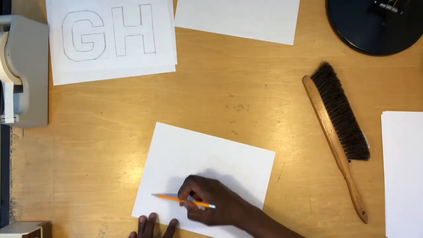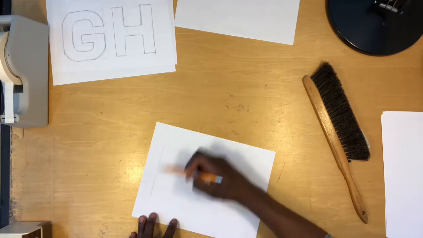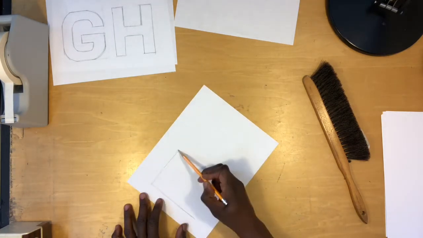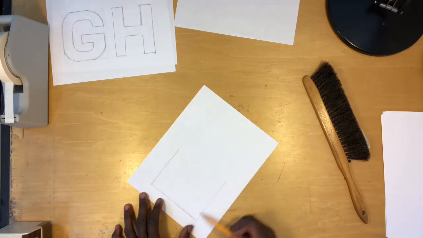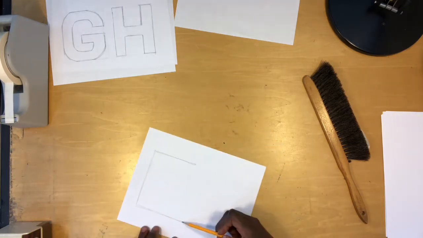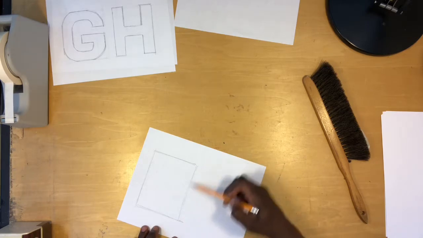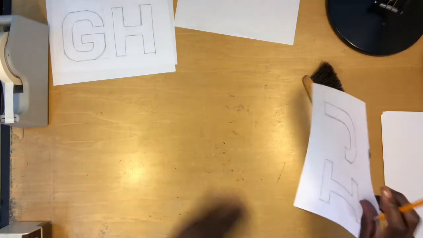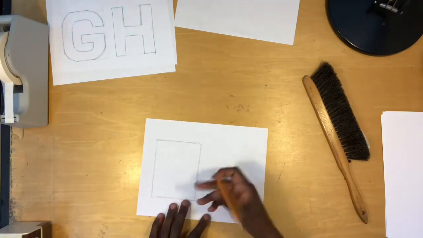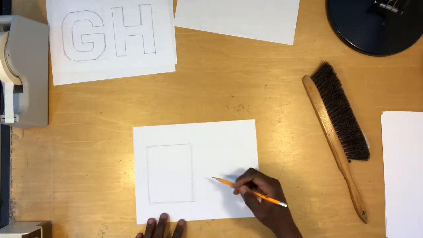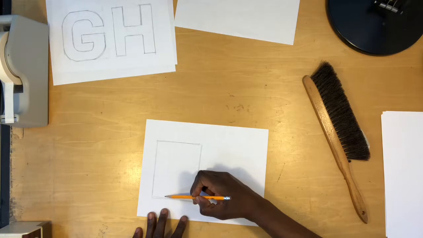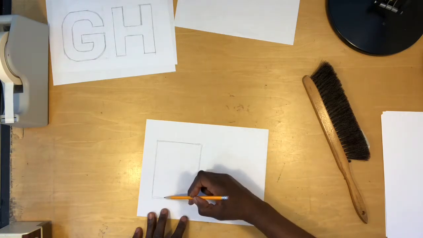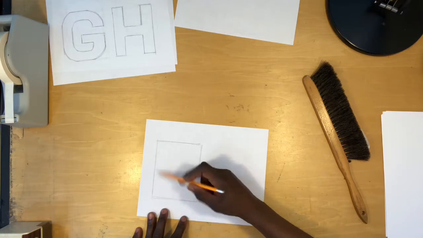Okay, let's do the letter K. We're going to start with our shape, of course, our base shape of a square. And I got some eraser crumb underneath there, which is affecting my art here. Okay, so letter K. So we're going to create 3 triangles. Okay, now we're going to, again, be mindful of the thickness.